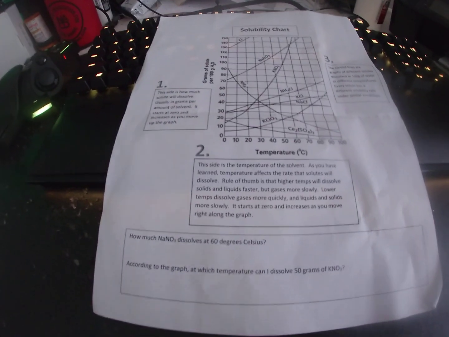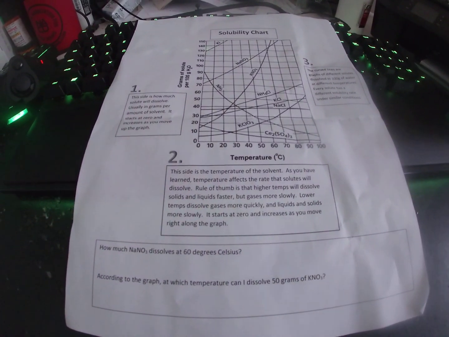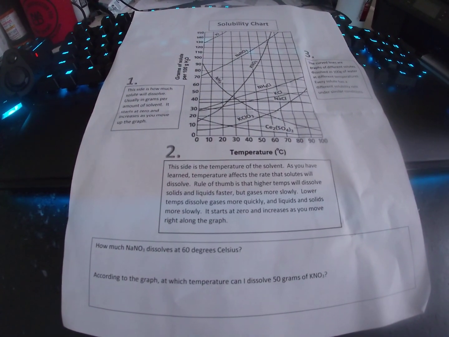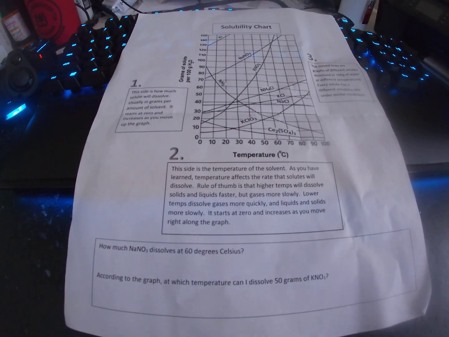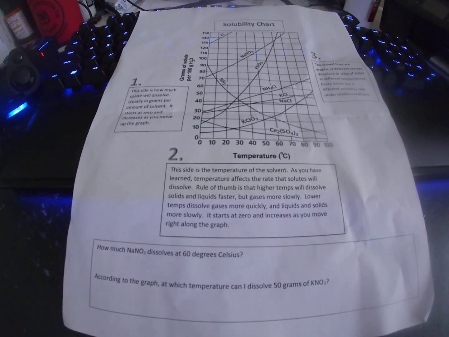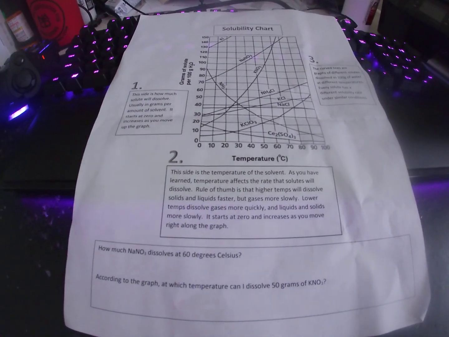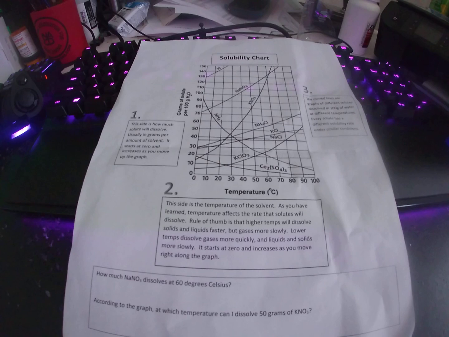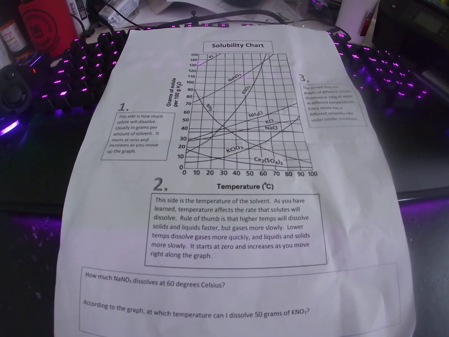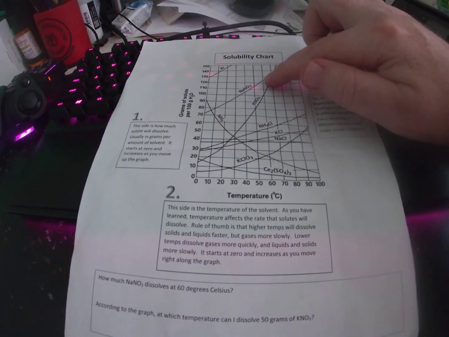For example, how much NaNO3 dissolves at 60 degrees Celsius. Now I have two ways that I can approach this. I can look across the bottom of the chart until I find 60 degrees, and then run up that line until I find the solute curve labeled NaNO3.